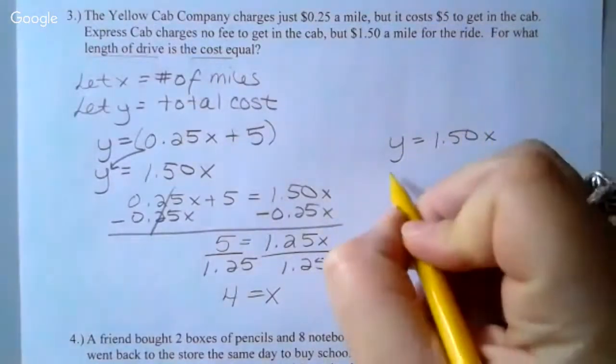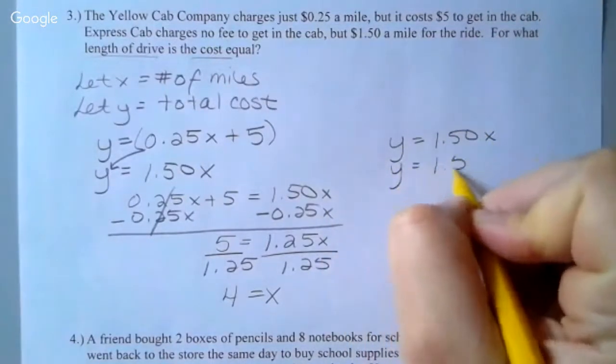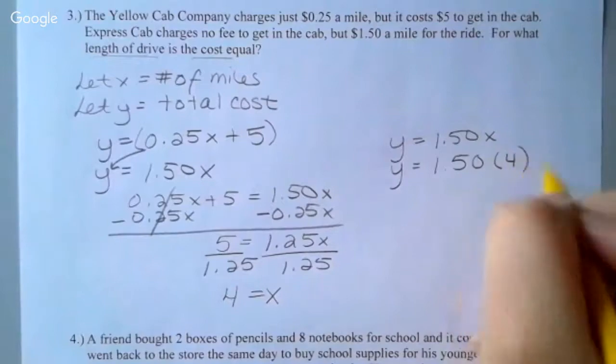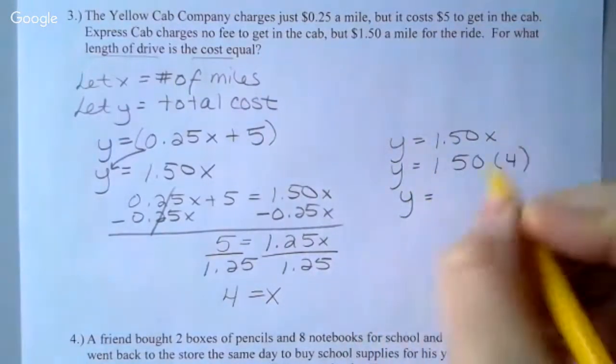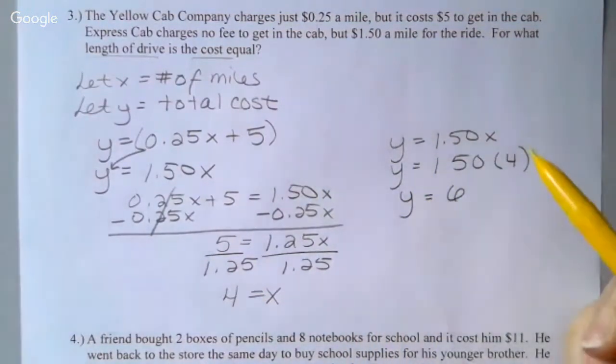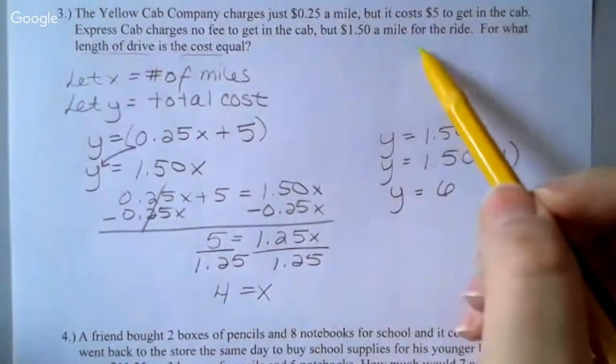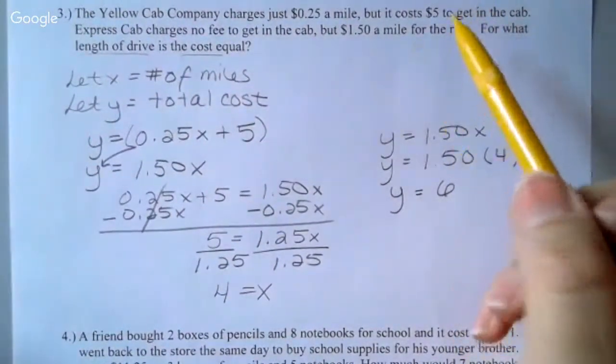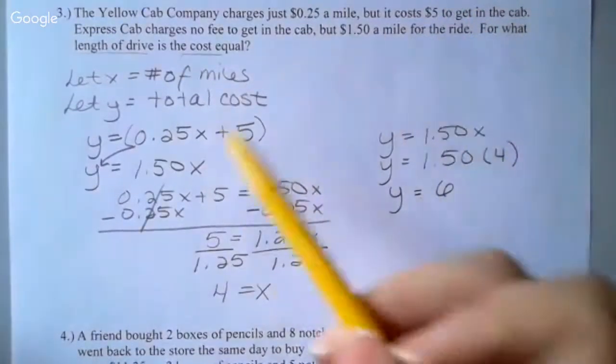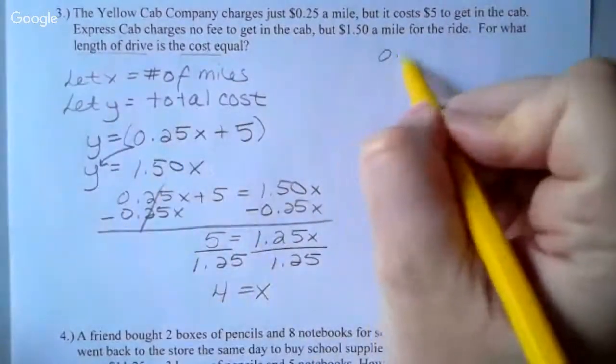I can pick either one. And I know x is already 4. So I see that that ends up being 6. So now I can do some checking. I want to make sure I know what everything is adding up to. So they're both supposed to be the same cost.